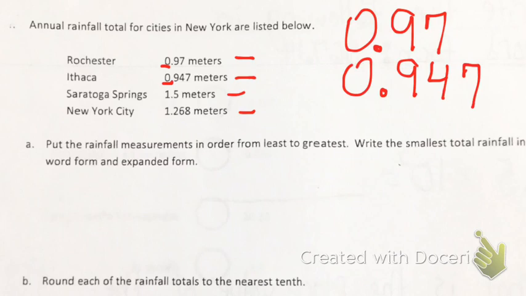Okay, boys and girls, let's take a look at this. We can't compare the 8s or the 0s or the 9s. Let's look at the hundredths place. You have 700ths versus 400ths. Which one is the smallest? The 4. So Ithaca is the first one.